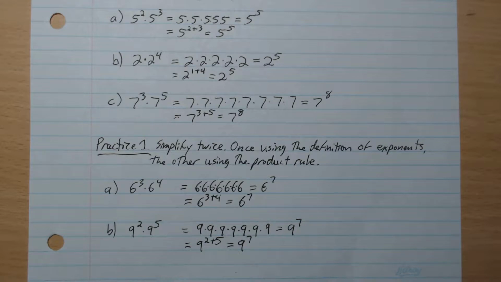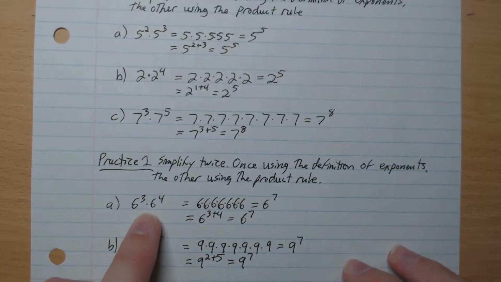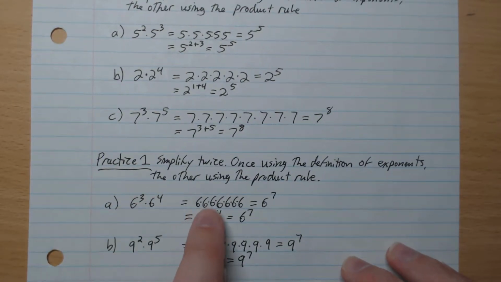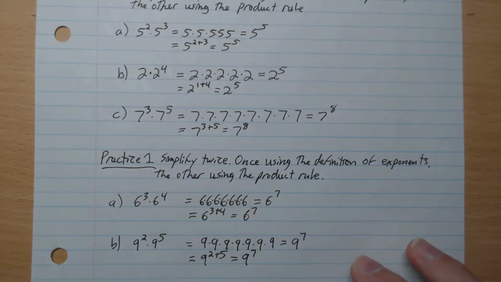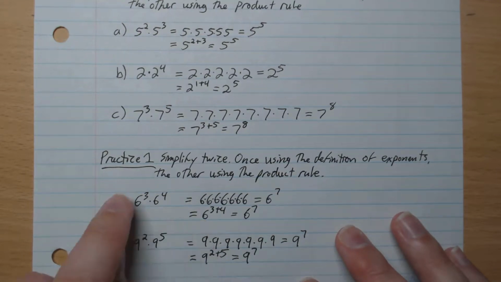Okay, we're back. So we have 6 to the 3 times 6 to the 4. So 6 to the 3, 1, 2, 3. 6 to the 4, 1, 2, 3, 4. Total of 7. By definition, this is 6 to the 7. Or we could go 6 to the 3 plus 4, which gives 6 to the 7.